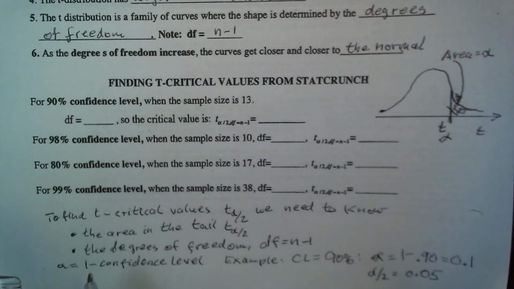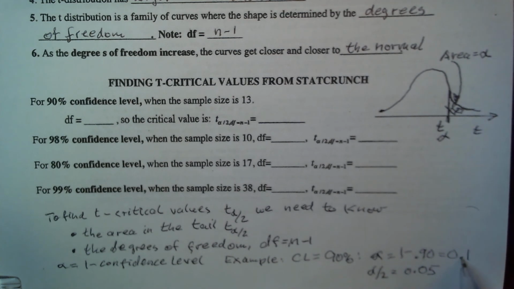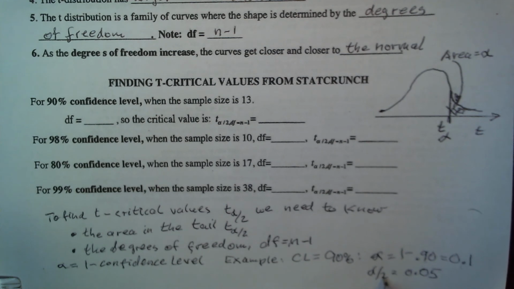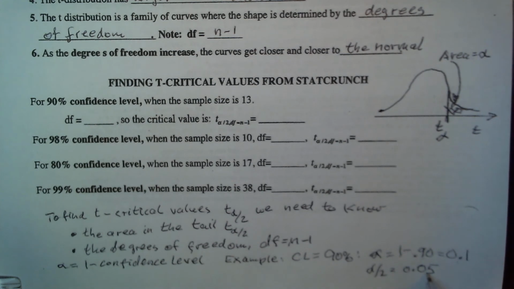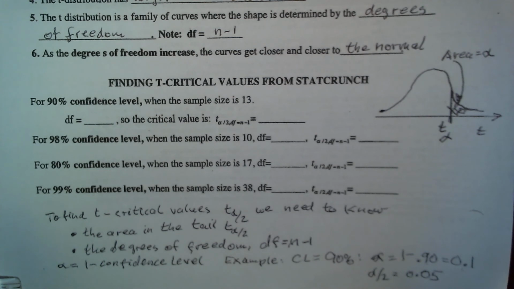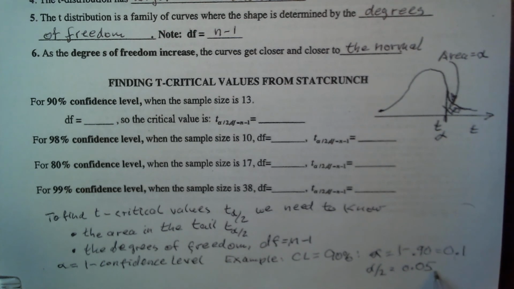So here are the steps. To find the t-critical value, t sub alpha divided by 2, we need to know the area in the tail, alpha divided by 2, and the degrees of freedom, abbreviated df, which is simply equal to n minus 1. Alpha is 1 minus the confidence level. For example, if the confidence level is 90%, then alpha would be 1 minus 0.9, which equals 0.1, and then alpha divided by 2 would be 0.05, which is the area in the tail.